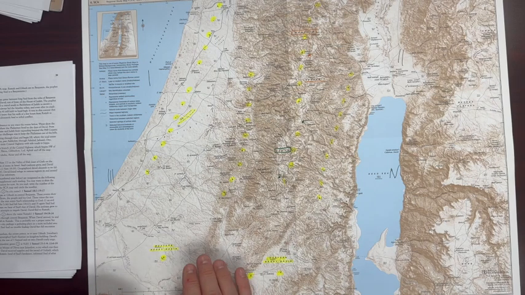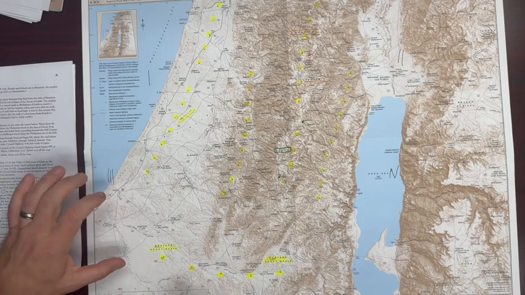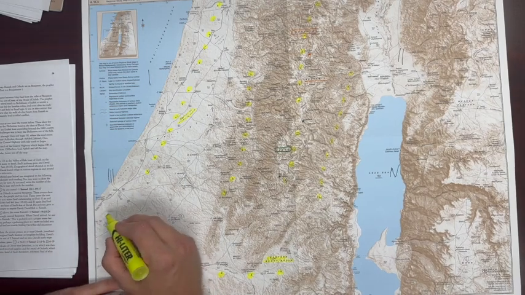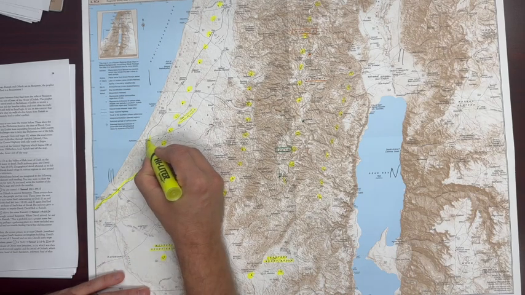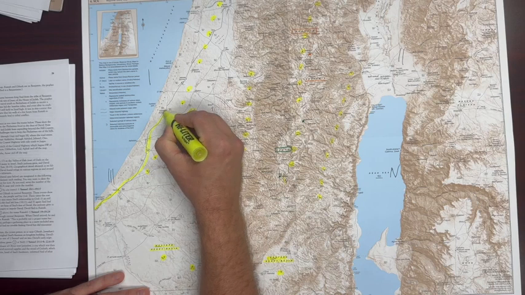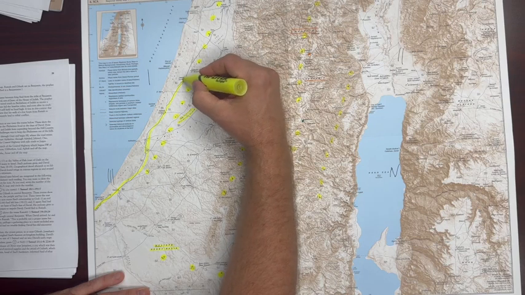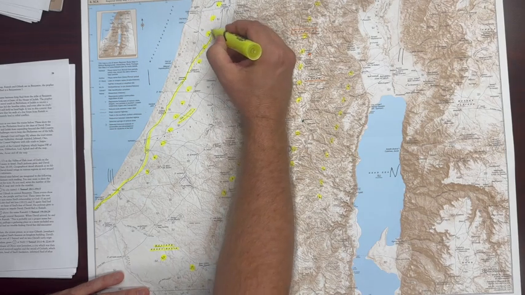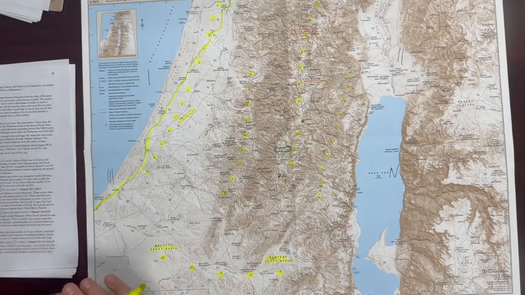So on the SCA map, you can find the coastal route running through Gaza. We want to begin where the road enters the map from the southwest. So that would be right here. I'm going to go through Gaza, then up past Ashkelon to Ashdod, to Jabneel, over to Ono, which is on the edge of the Shephelah, then all the way to Afek, and then off the map. This is the main coastal highway.